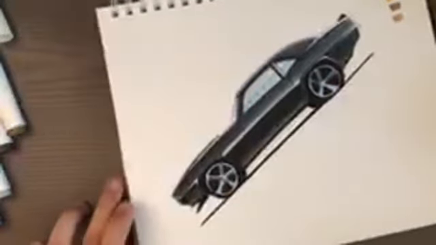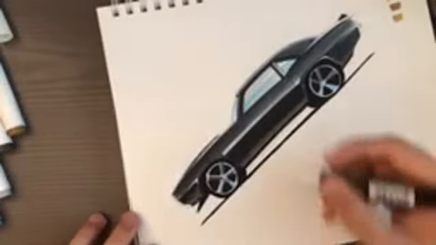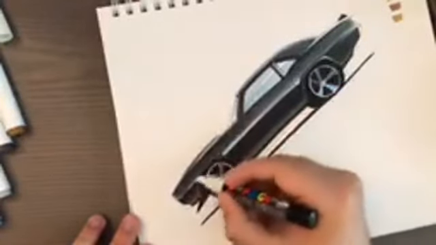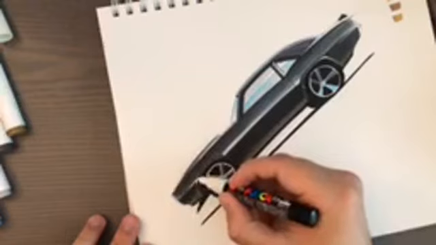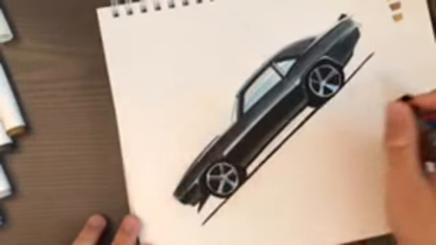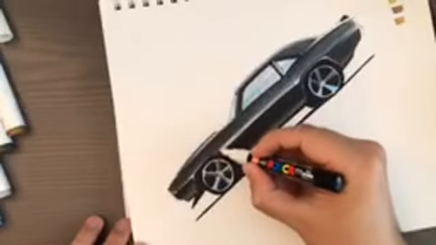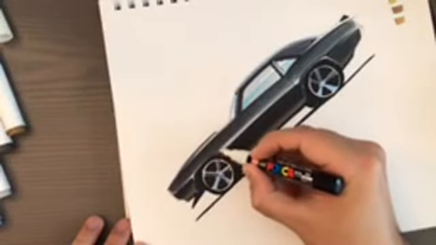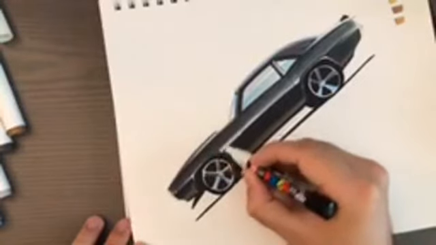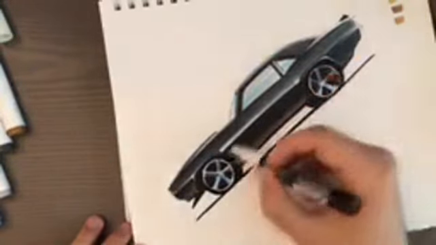I hope you can see that on the video. It's kind of tiny. Same thing here. We have a strong highlight here, so I want to add some white in here. Just have it fade out like that.